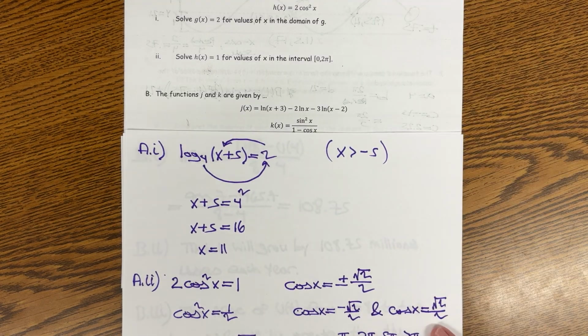Okay, so let's go ahead. Let me write it down, then I'll move it up. So we have natural log of x plus 3 minus 2 natural log x minus 3 natural log of x minus 2.